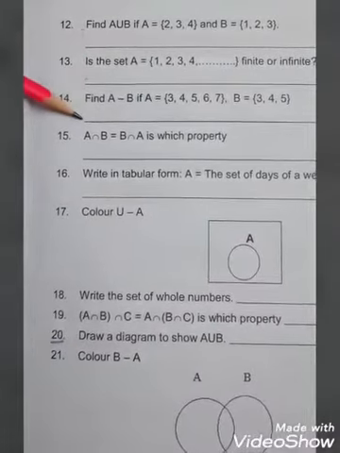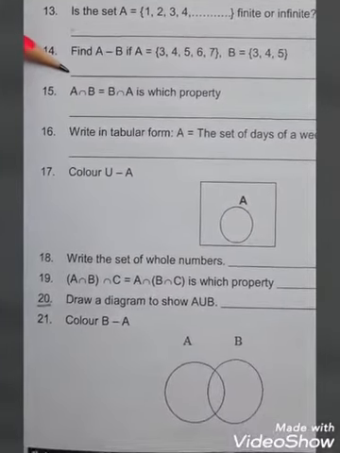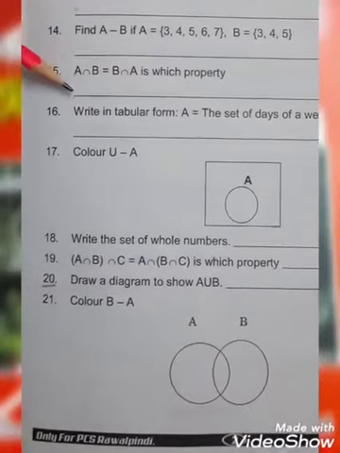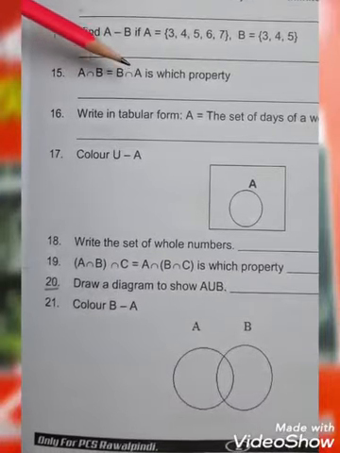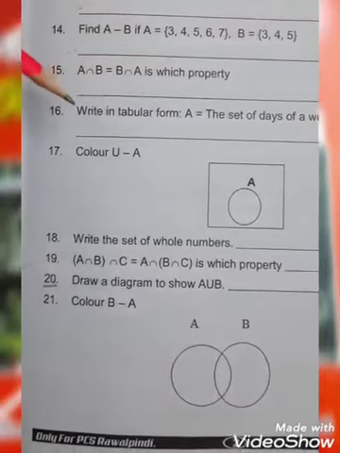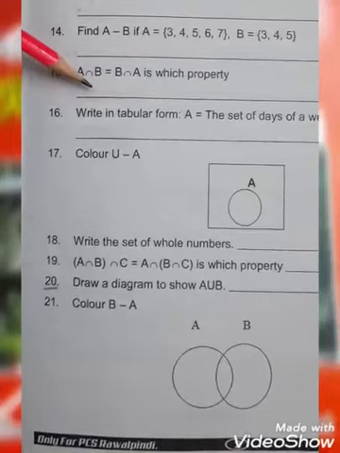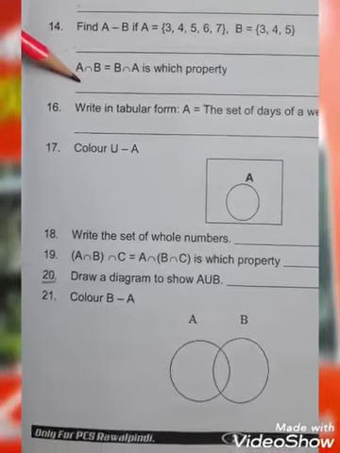Now come to the 14. Find A minus B. A set is given, B set is given, so A minus B, do it. Now A intersection B is equal to B intersection A is which property? So you know the name of the property. A intersection B is equal to B intersection A. Write it down, name of the full property here.